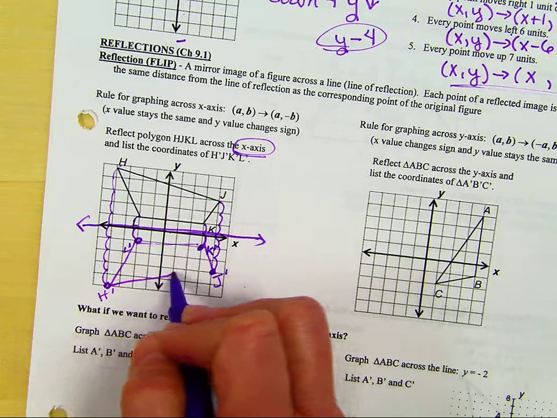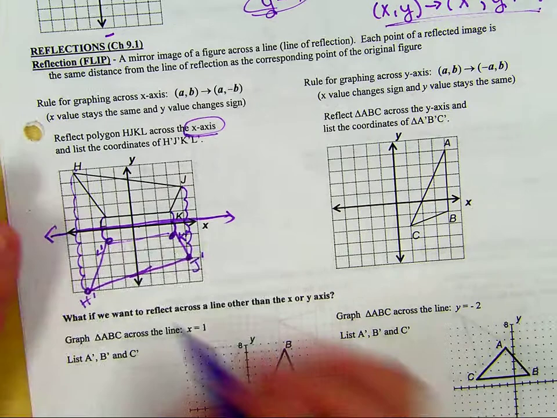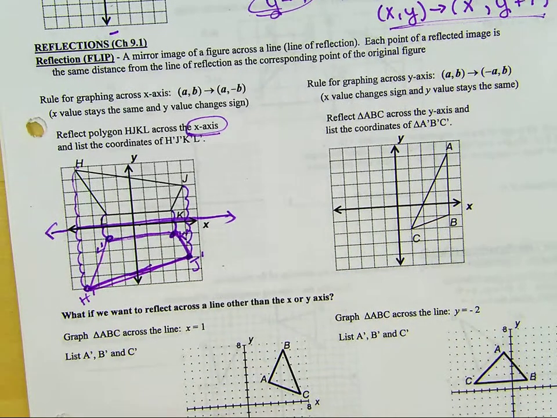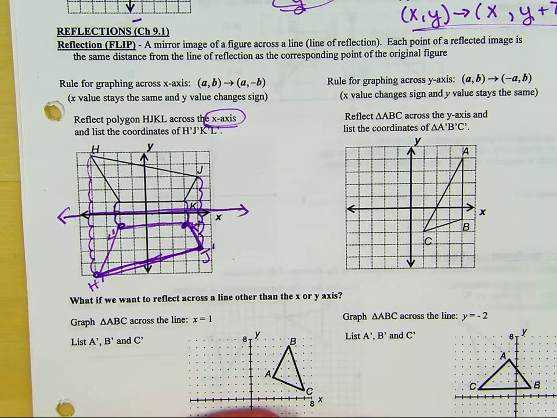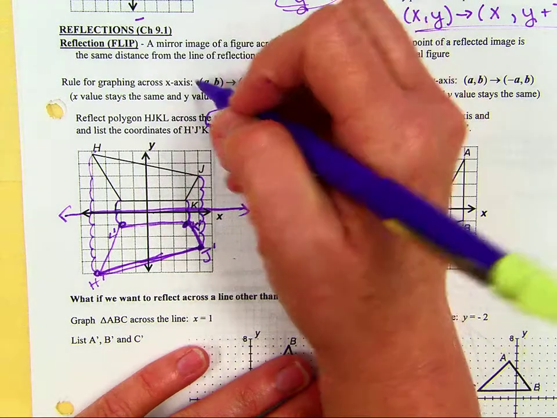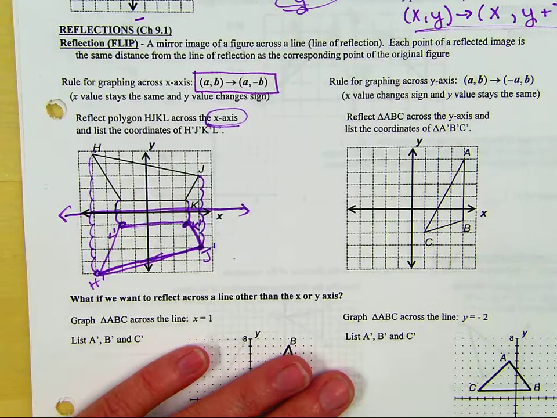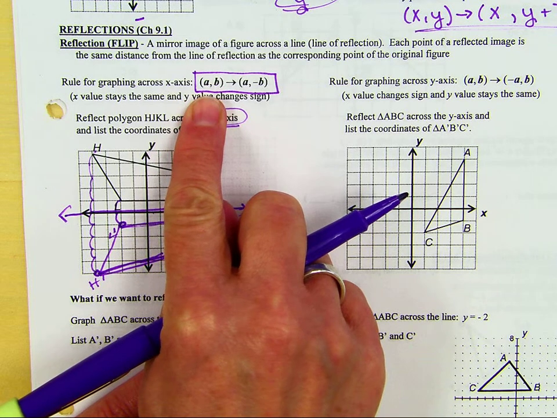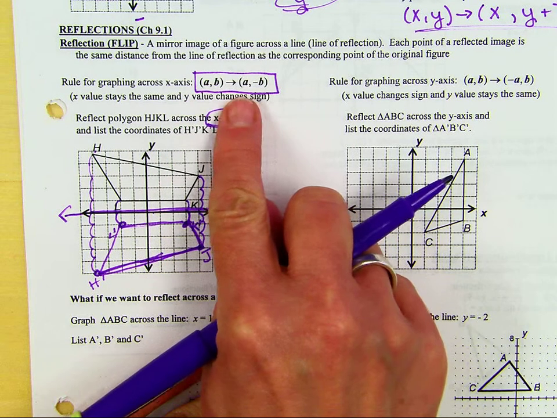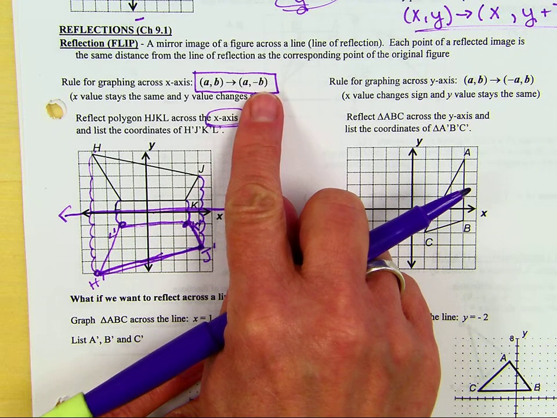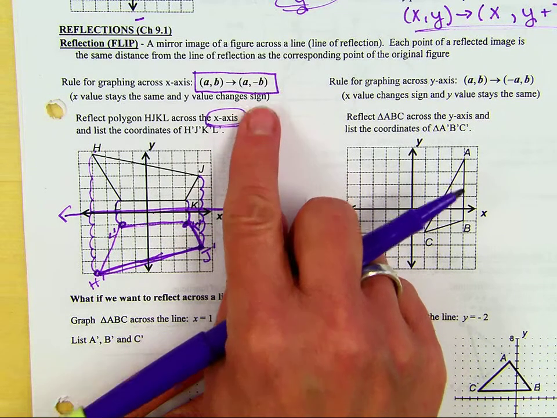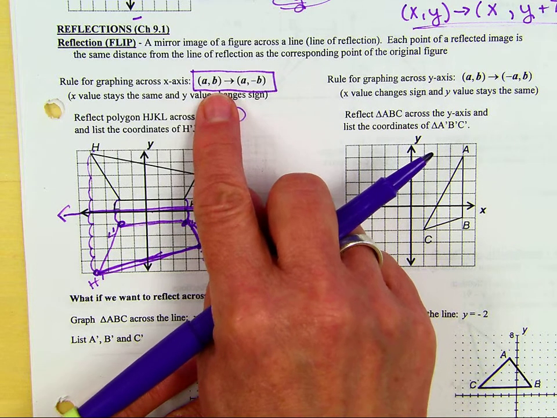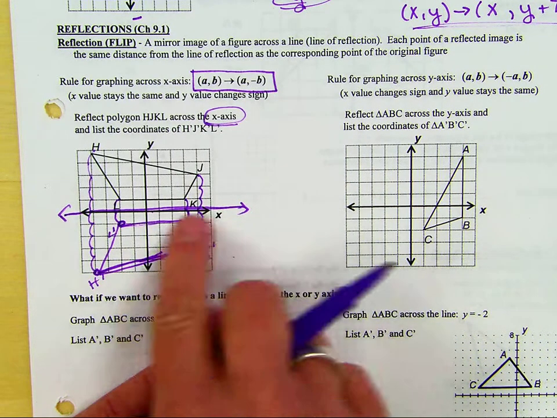All right, so this is my image, my reflection across the x-axis. But there is a rule, and these rules can be really helpful. This rule says whatever the original point is, the reflected point has the same A and the opposite B. Doesn't mean this will always be negative. It means it will always be the opposite sign of the original. So let's look at how we would have done this using the rule.